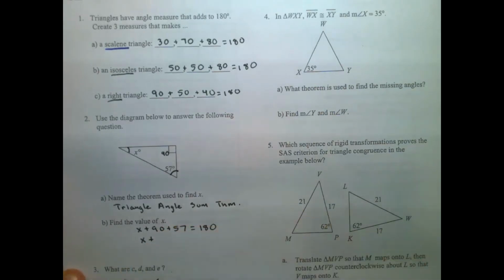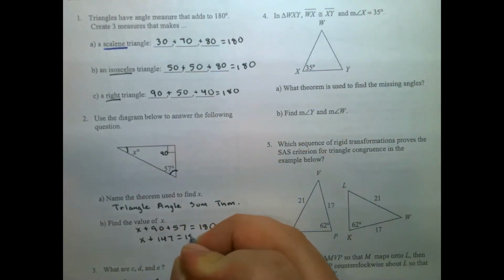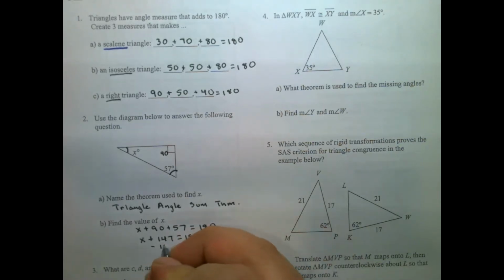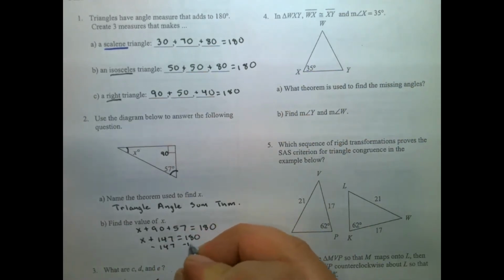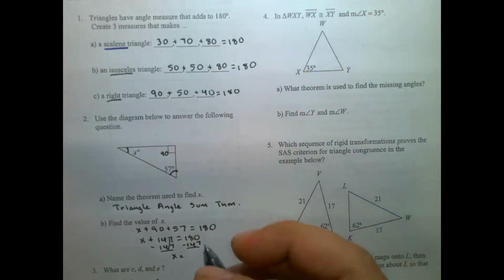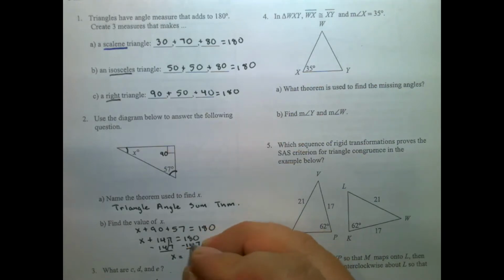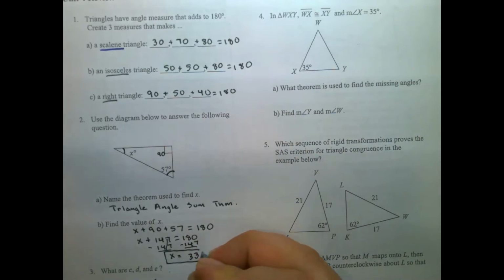X plus, so now we'll use our calculator here, and 90 plus 57 is 147, which is equal to 180. We subtract the 147. We can check our numbers with a calculator if we need to. So then x is equal to, let's see, it ends with a 3, 7, so 33. And we have our answer for x.